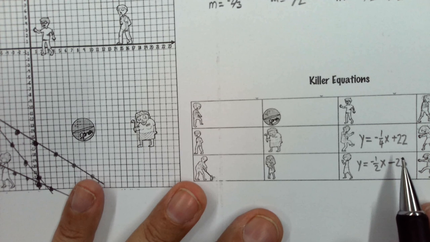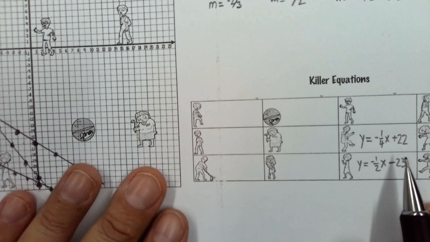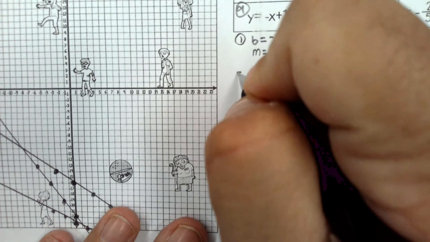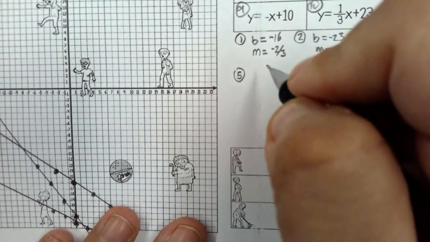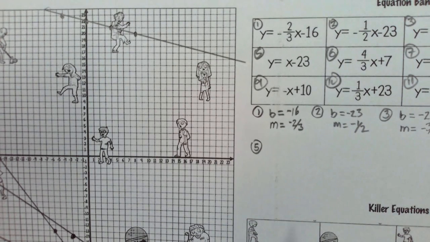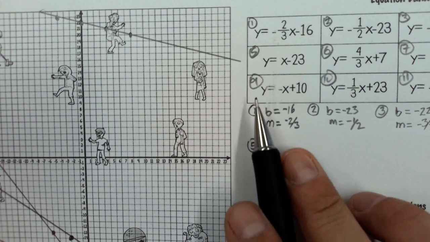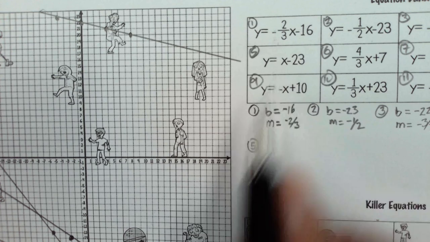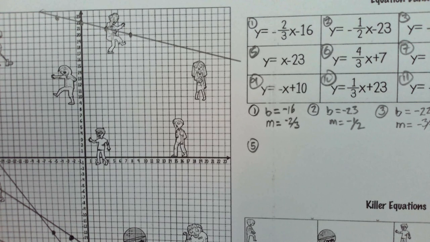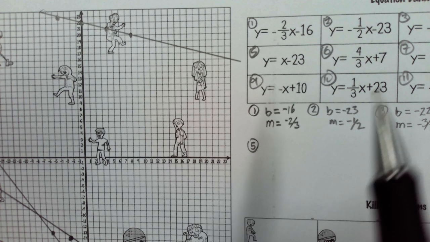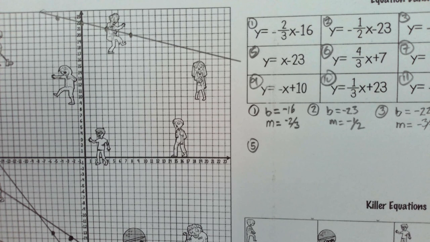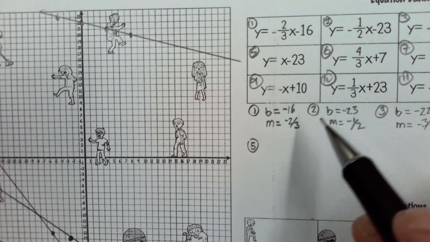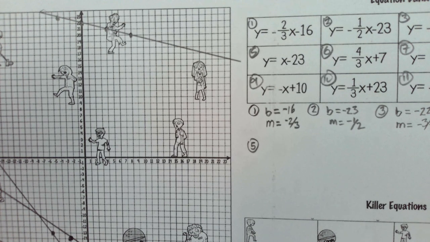Okay. Let's move on to number 5. So for number 5, the equation is y equals x minus 23. Yes. The hamster's gotta go. Funny, you should mention that because, well, we'll see. Y equals x minus 23.